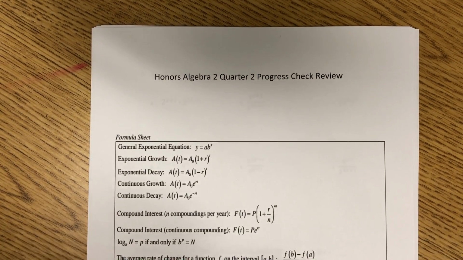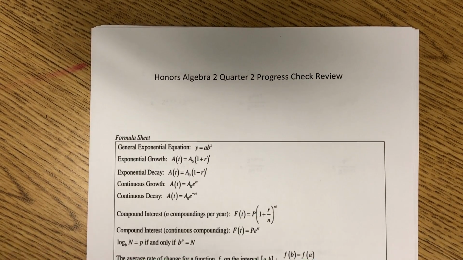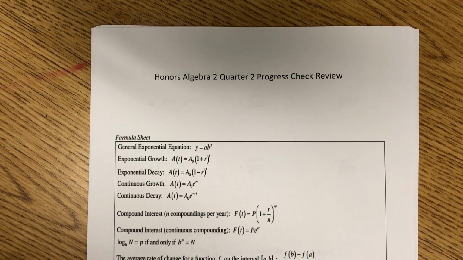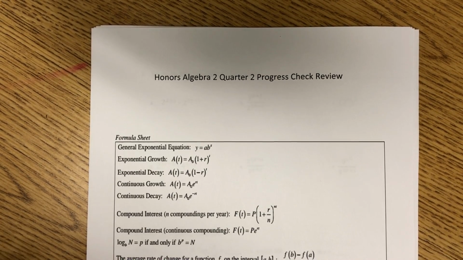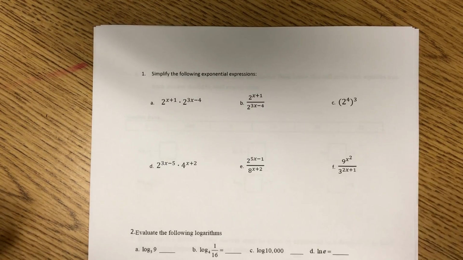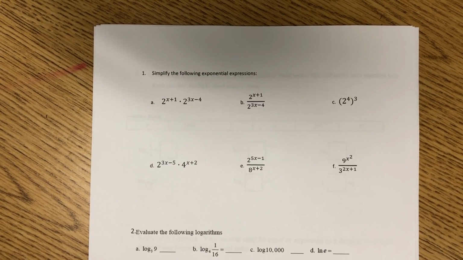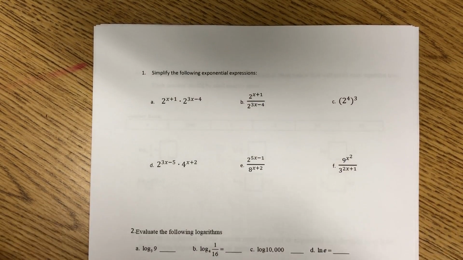Okay, so this is the second quarter progress check review for Honors Algebra 2. The first page, you get this formula sheet, so use it if you feel necessary. The progress check does go back to exponentials and logs, so let's start with some exponentials.